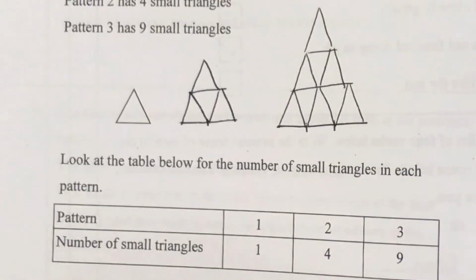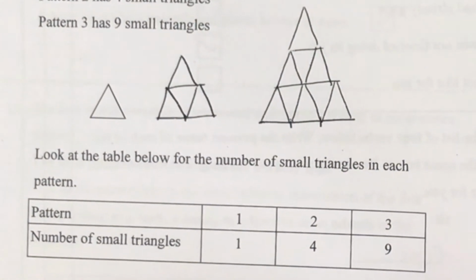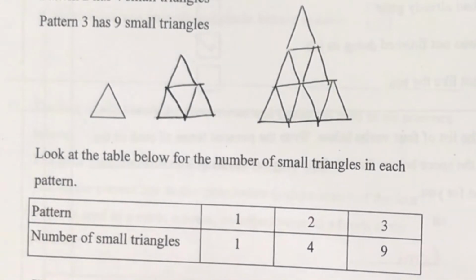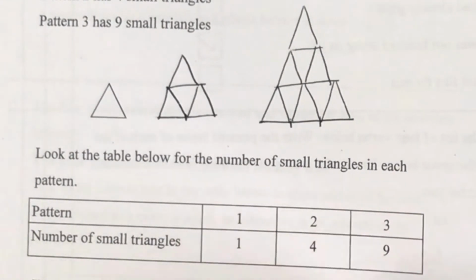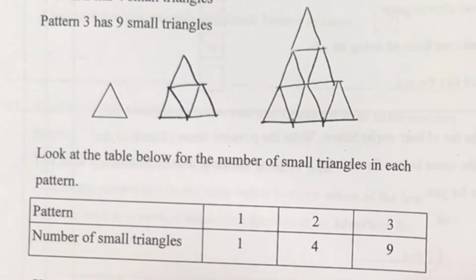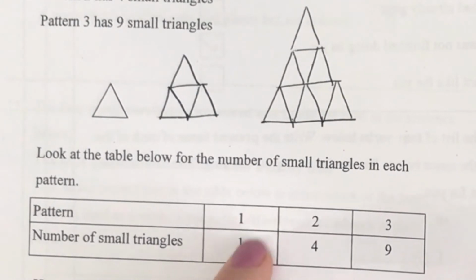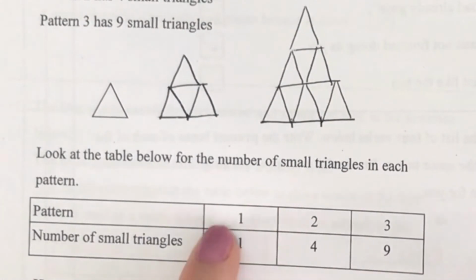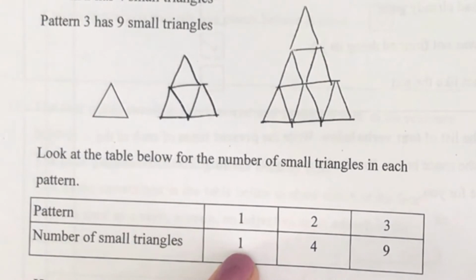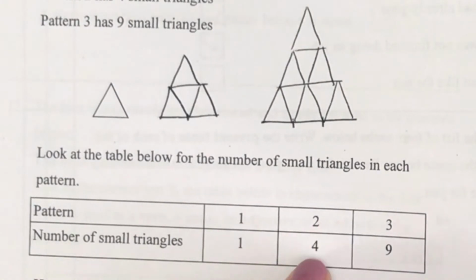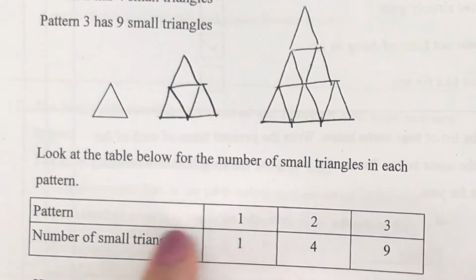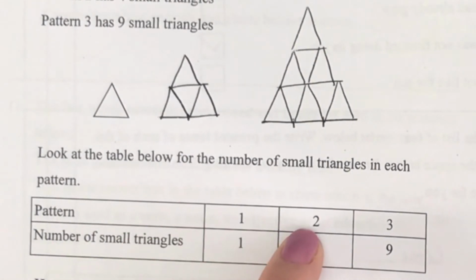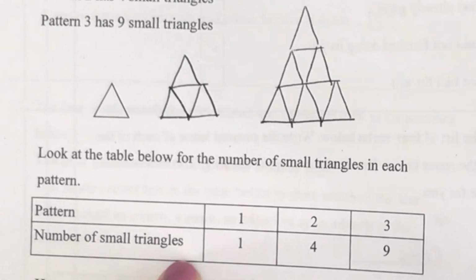Question number 18. You've got 3 patterns, and in each pattern there are small triangles that are used to make bigger triangles. If you have a look here, you've got the pattern number and the number of small triangles. The question was looking for you to recognise how these numbers are connected. So 1 squared is 1, 2 squared is 4, and 3 squared is 9. So the pattern number is squared to work out the number of small triangles.